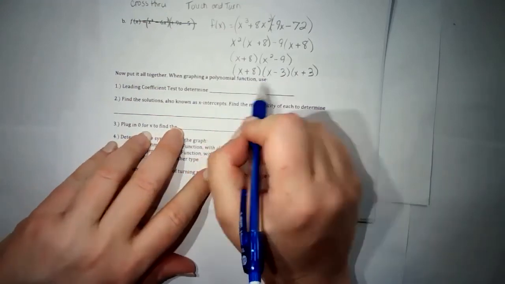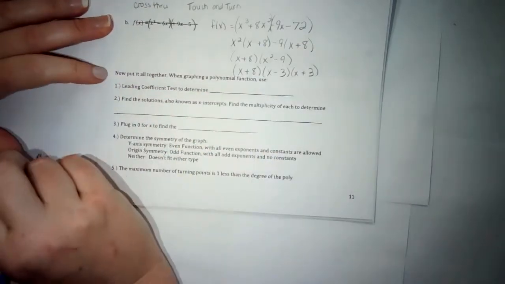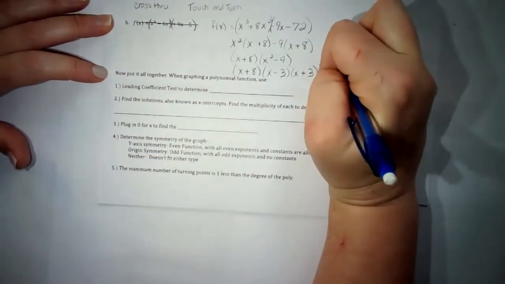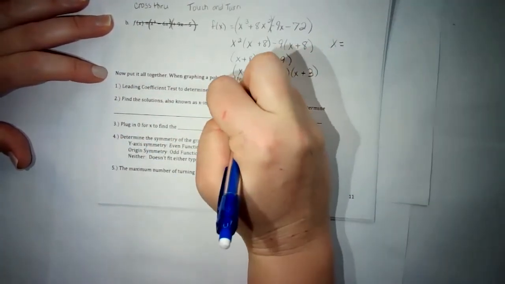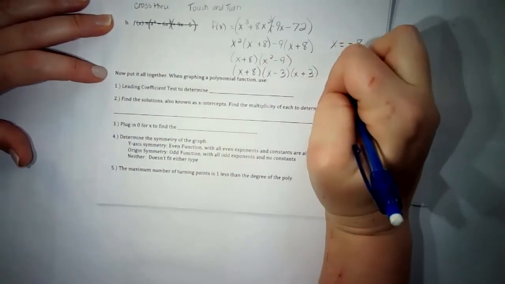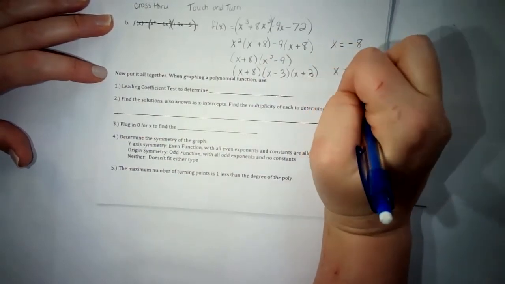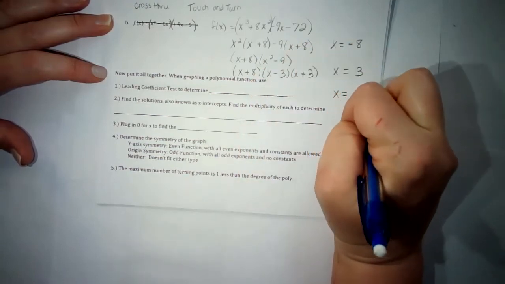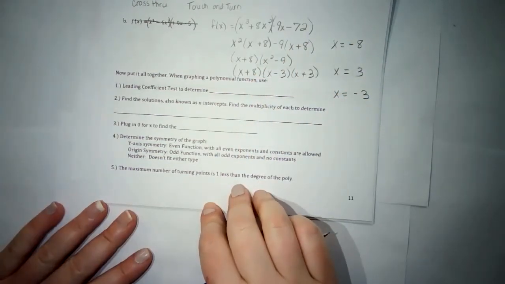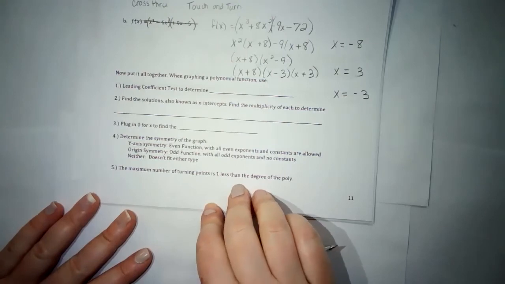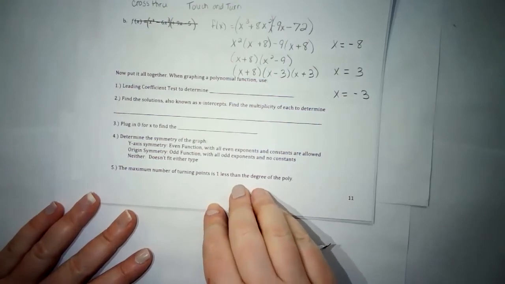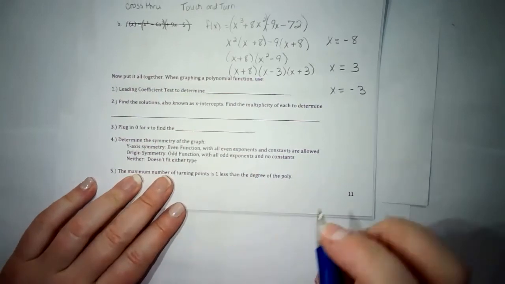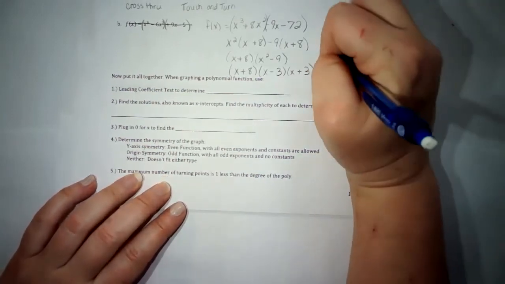Okay. So we have 3 little packets. So we need our zeros. So our zeros are going to be x equals negative 8, x equals positive 3, and x equals negative 3. Everybody agree with that? We just set each packet equal to 0 and solved. Okay. Now we want the multiplicity of each.